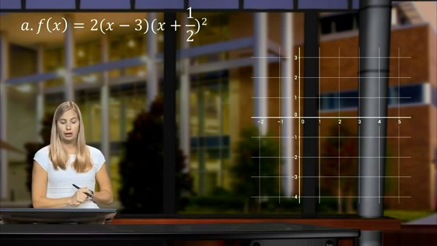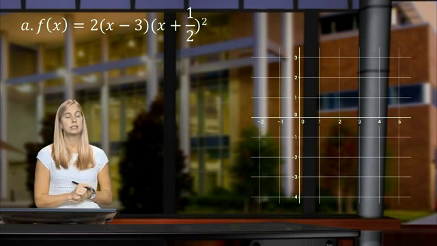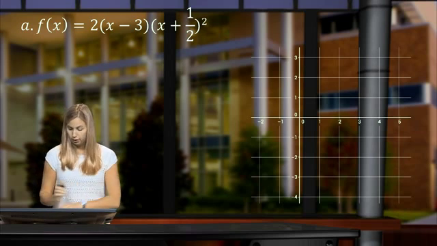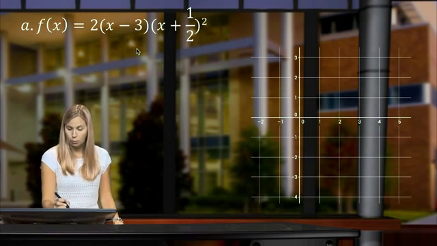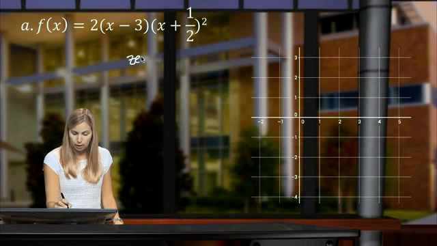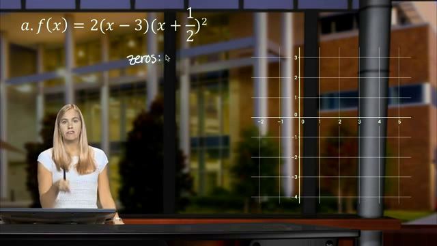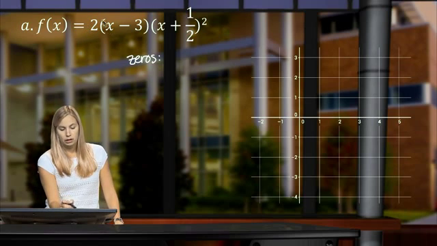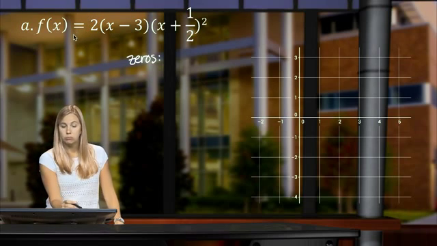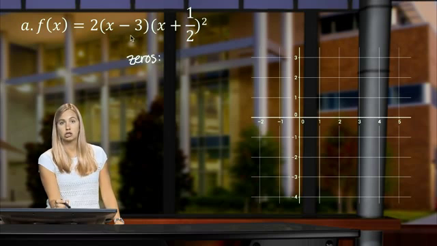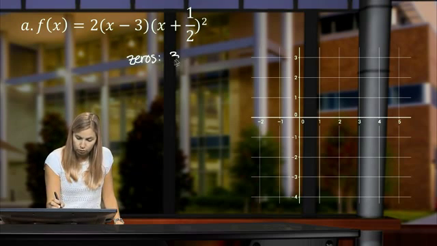All right, so our first polynomial, f of x equals 2 times (x minus 3) times (x plus 1/2) squared. First, we want to figure out what the zeros of this polynomial are. To find your zeros, you're setting each factor equal to 0. Is 2 ever going to equal 0? No. Where does x minus 3 equal 0? At positive 3.